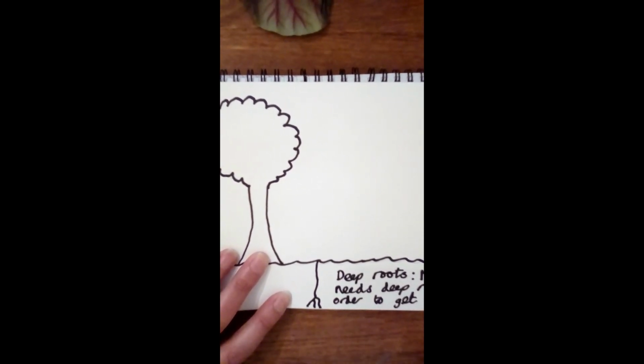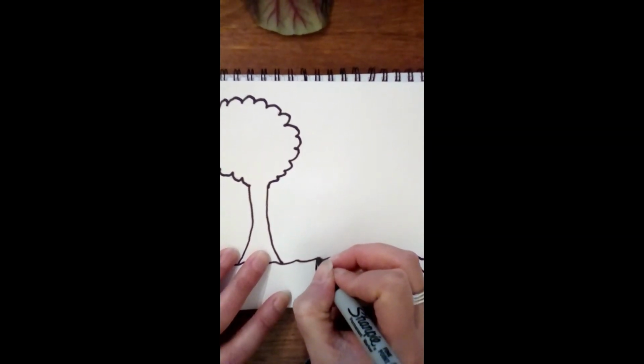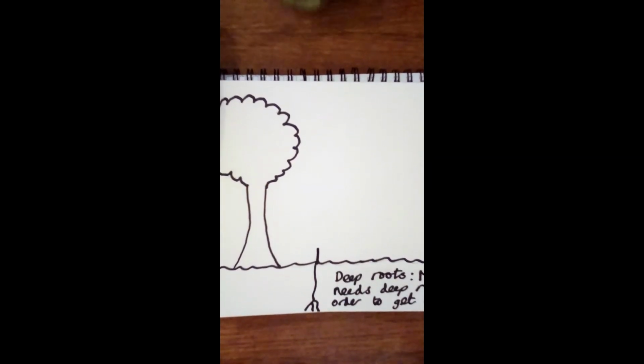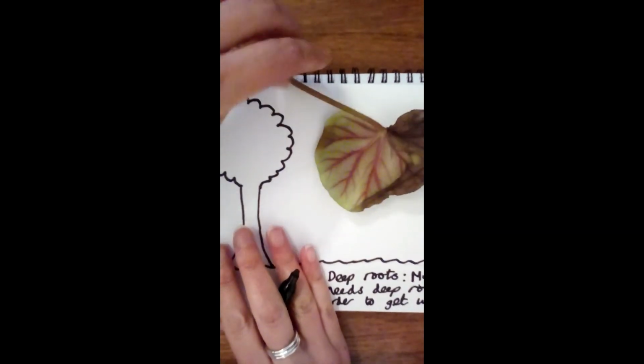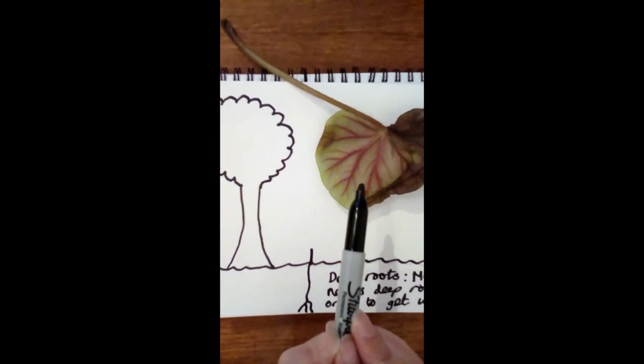I might even go further and do a second sentence and explain why they need to be deep, because the surface water in hot places often evaporates, meaning that the only water around is deep in the soil. Okay, the next thing I'm going to do, I've got my stalk, is that I found as well in my house, I know I've got it, so I've got a plant with incredibly prominent veins. Can you see those veins on this plant?